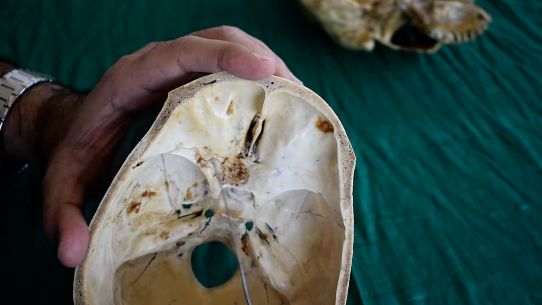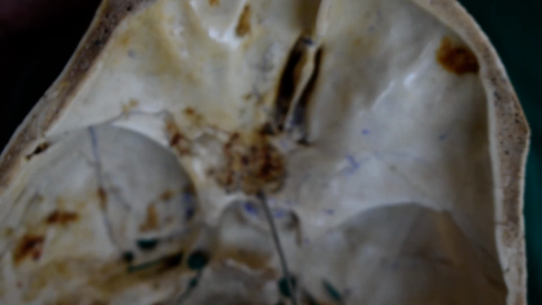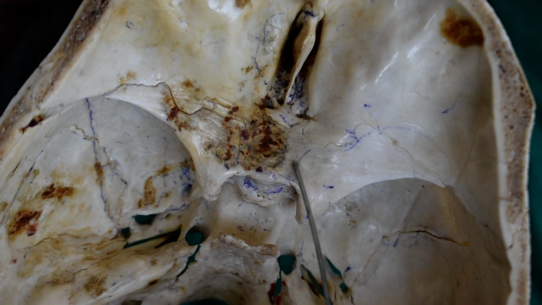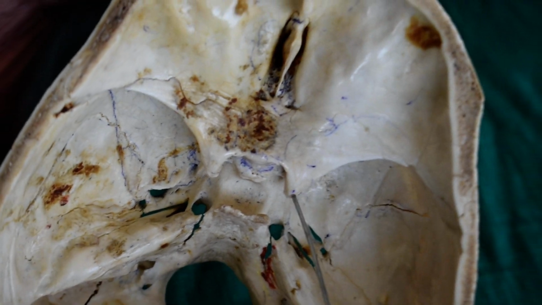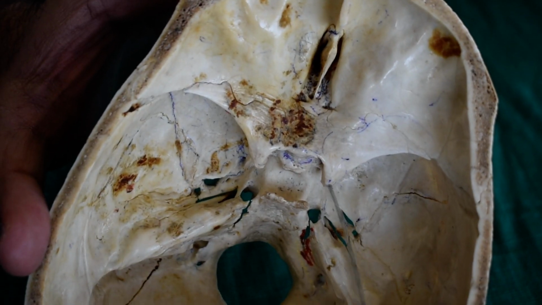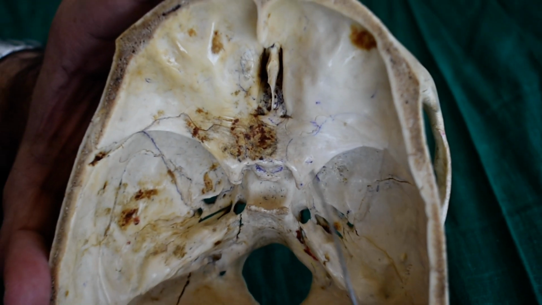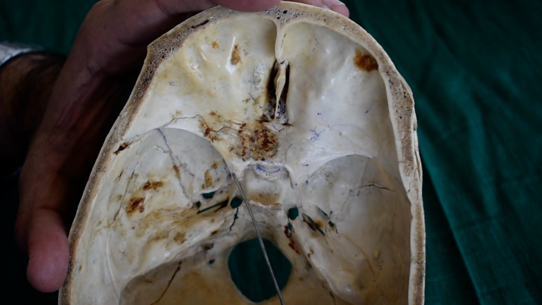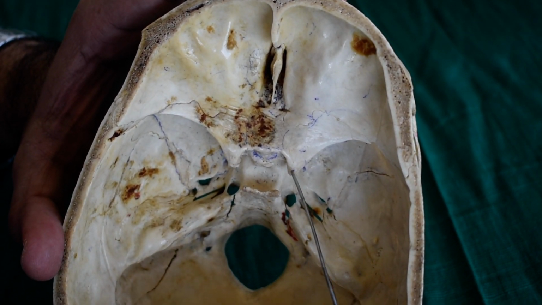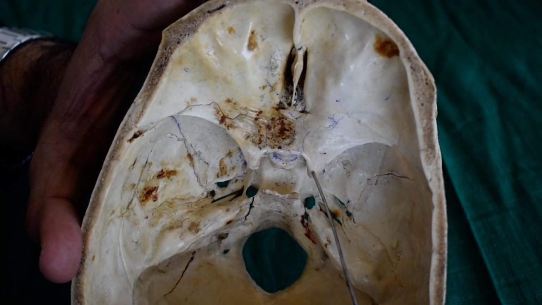These two lesser wings of sphenoid are connected in the median plane by the jugum sphenoidale. And you can see this pointed projection posteriorly, just behind the lesser wing of sphenoid. These two pointed projections are called the anterior clinoid process.